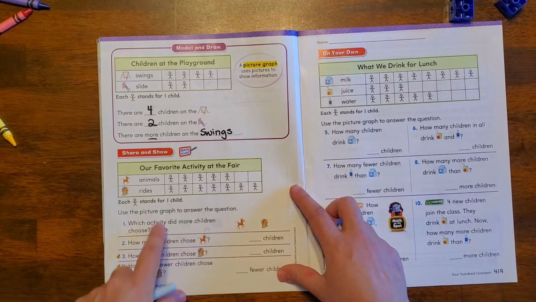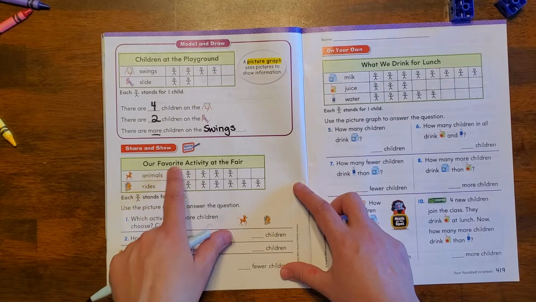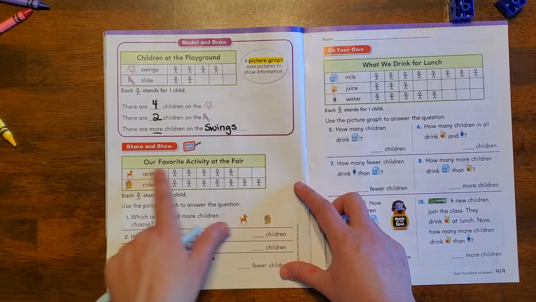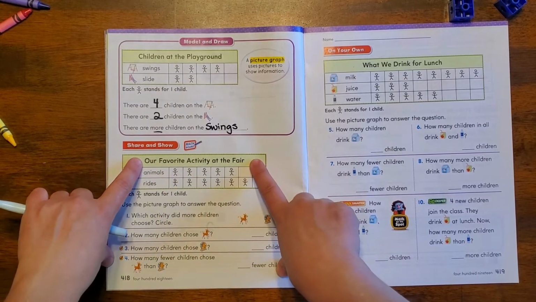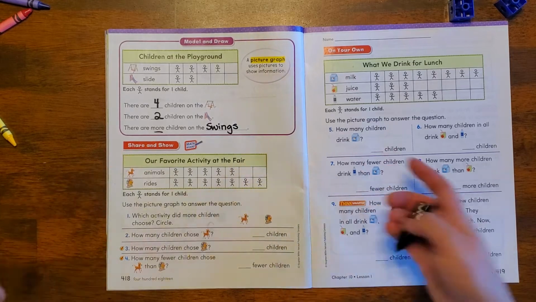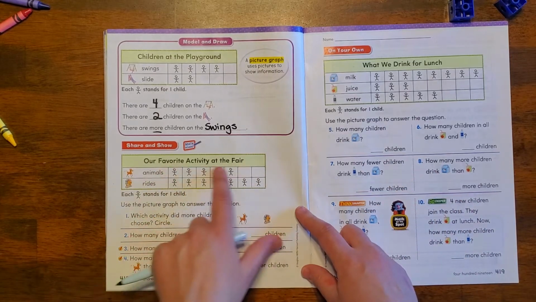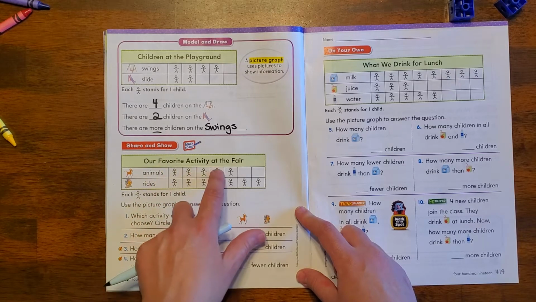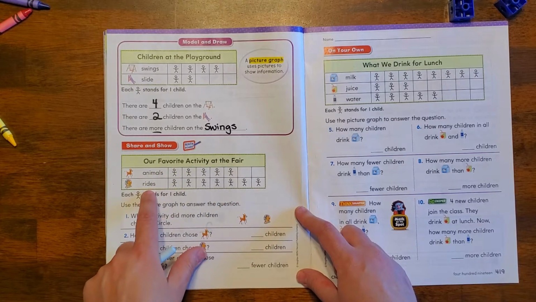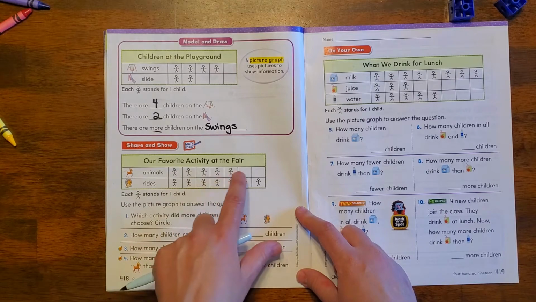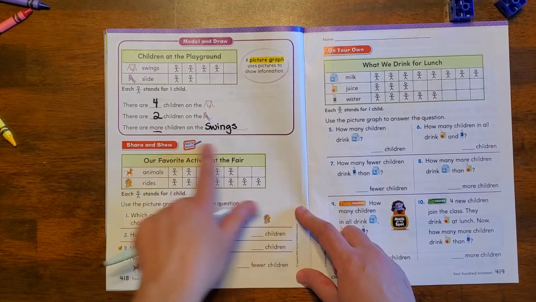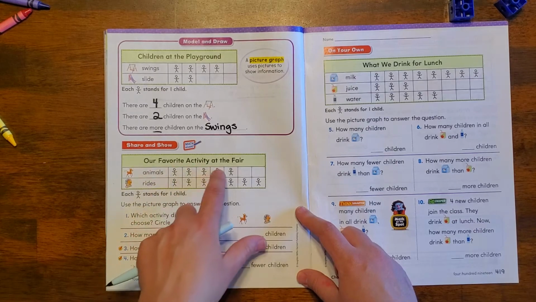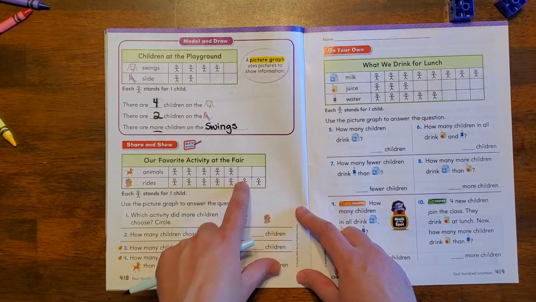So let's go down here. Our favorite activity at the fair. So this at the top is the title of the graph. This is going to tell what the graph is about. So our favorite activity at the fair, the animals, 1, 2, 3, 4, 5, or the rides, 1, 2, 3, 4, 5, 6, 7. So what this means is that maybe they asked 1, 2, 3, 4, 5, 6, 7, 8, 9, 10, 11, 12.